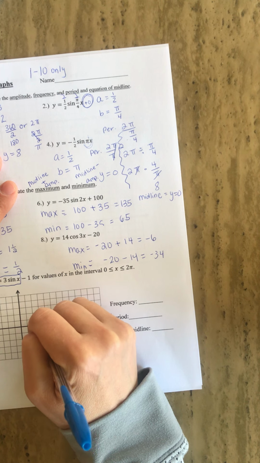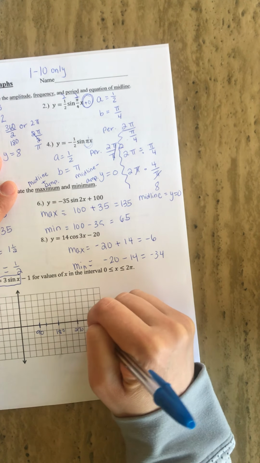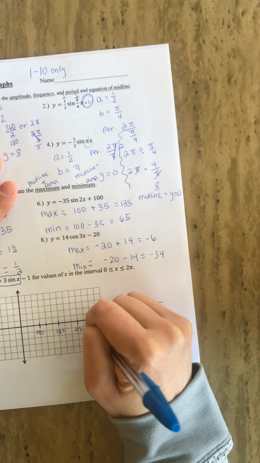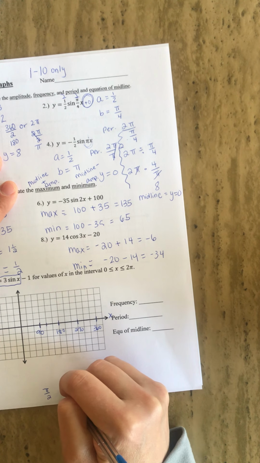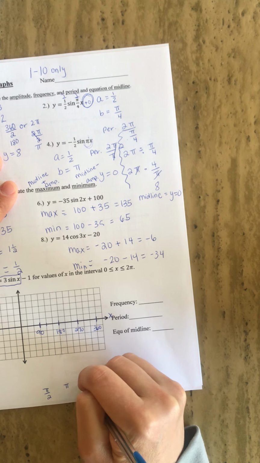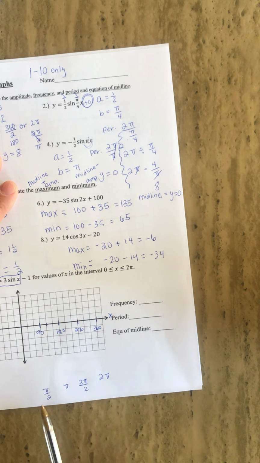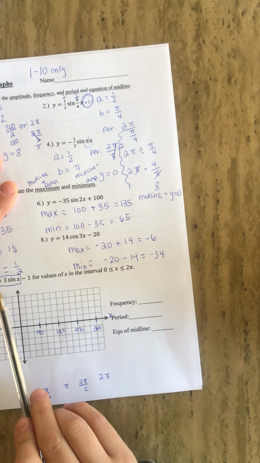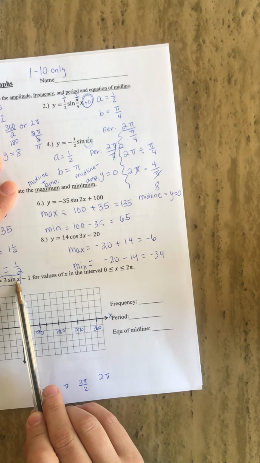You can do it in degree or radian. 90, 180, 270, 360. If you guys are doing it in radian, I'm just going to write the radians down here. You can have pi over 2, pi, 3 pi over 2, and 2 pi. This is 90, 180, 270, 360. I'm going to first graph y is equal to 3 sine x.